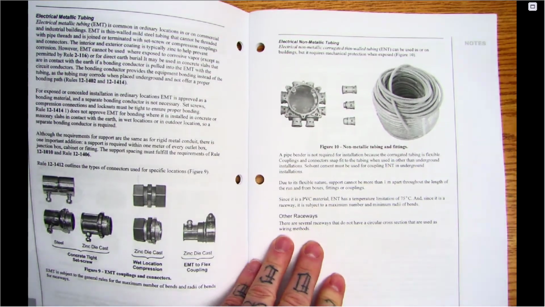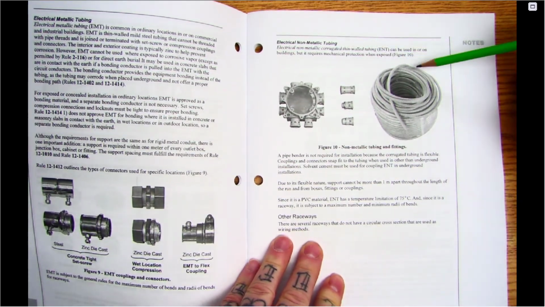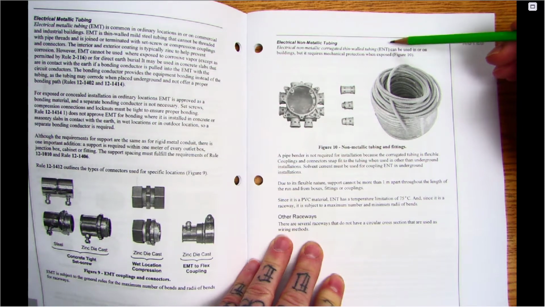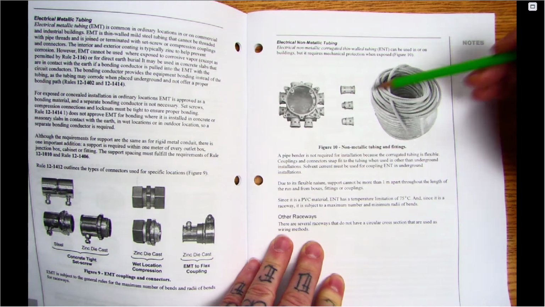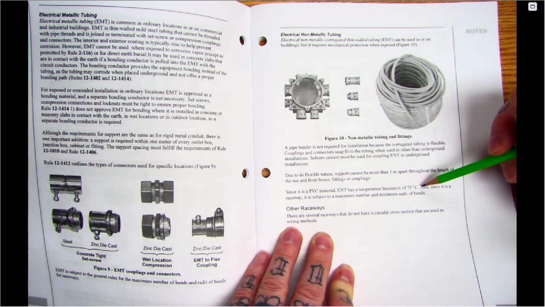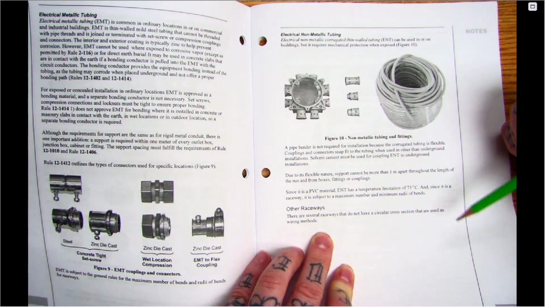Okay, so there are different types of EMT, electric non-metallic tubing. Okay, so this would be like PVC kind of flex, if you will, or they're just calling it ENT, electric non-metallic corrugated thin wall tubing. Yeah, I've definitely used this stuff before in the field as well. It is a PVC material, and it does have some of the same limitations as the PVC.